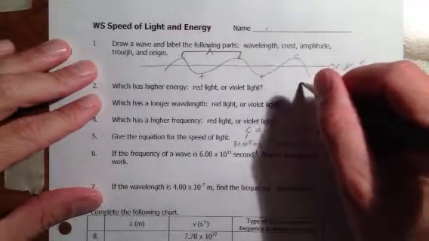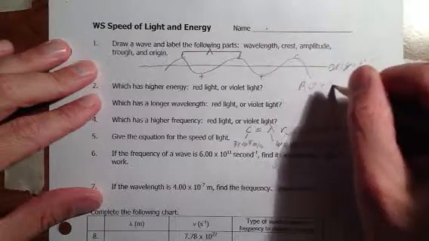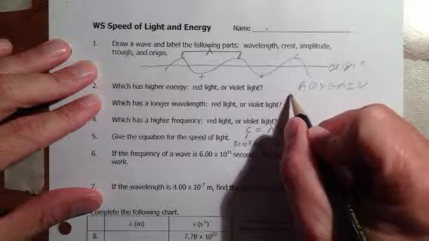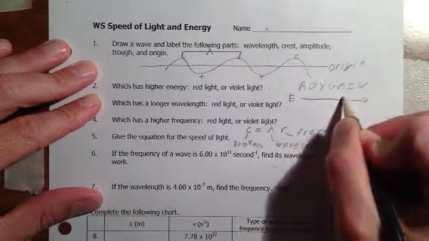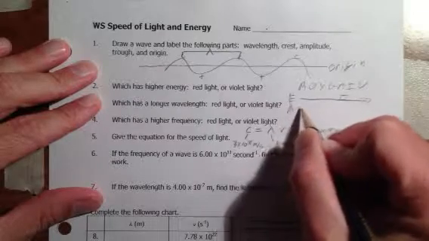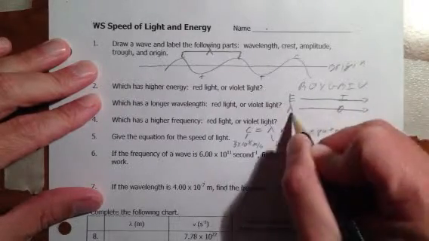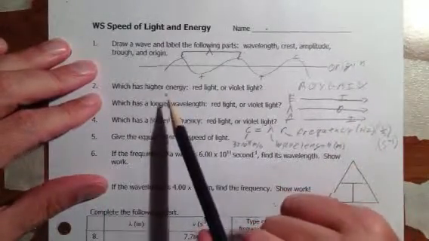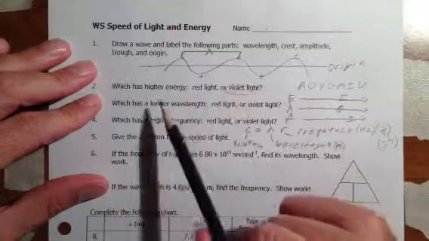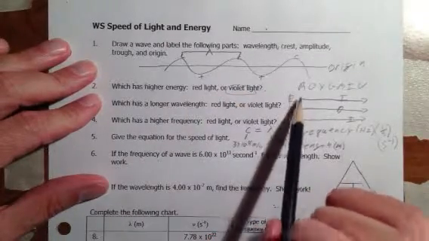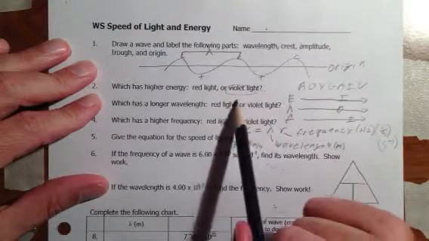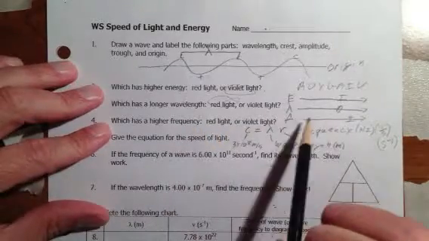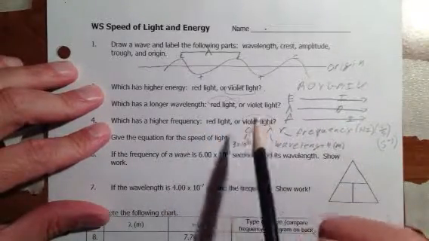Which has higher energy? If we look at the electromagnetic spectrum, but just look at light, R-O-Y-G-B-I-V, we know as we go across the spectrum from red to violet, energy is going to increase, wavelength is going to decrease, frequency is going to increase. So with that said, which has higher energy? Well, it's going to be violet light. Red's going to have the longer wavelength, and violet is going to have the shorter wavelength and the highest frequency, since frequency increases this way.